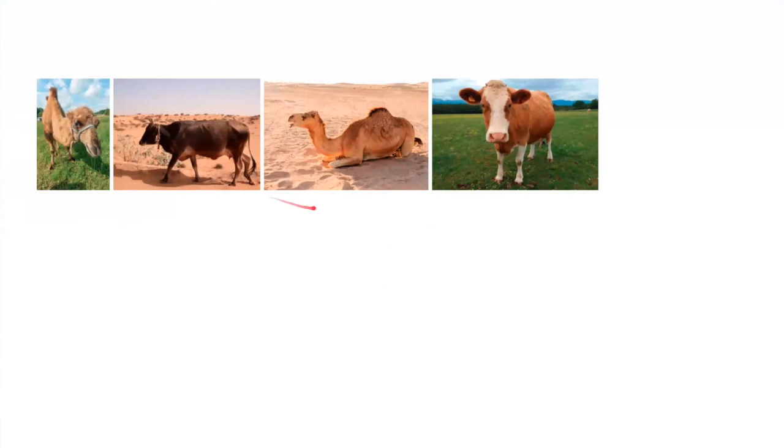So first off, these four images, those are the motivational examples I'm going to use throughout the talk. Usually what you see in image data sets, if your task is to classify if an image shows a cow or a camel, is images like these on the right. You do have the cow on green pastures, and you do have a camel in the desert. But of course, those images on the left here also exist.